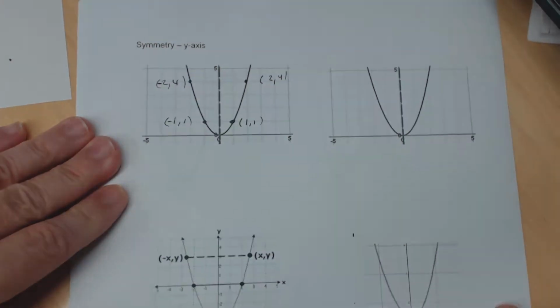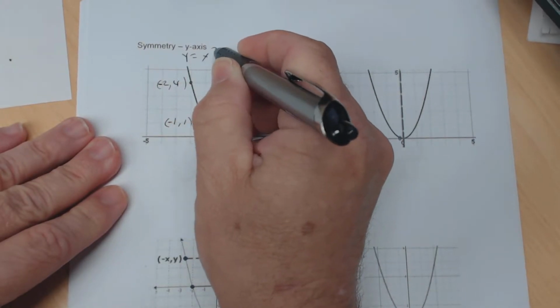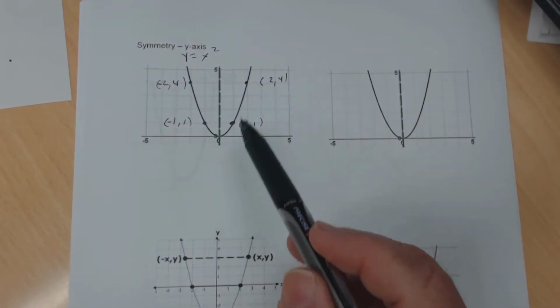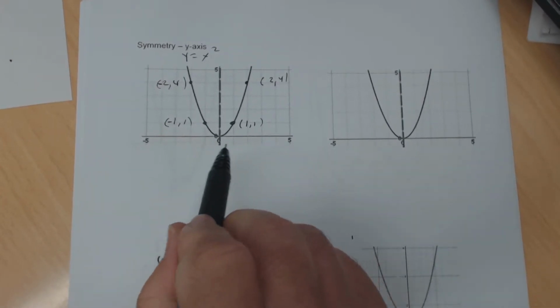And if I look at that point here, the coordinates of that point are (-2, 4). All right, so now remember, this is the graph of y equals x squared. So this is a quadratic function, so it's a parabola. Now what you want to notice is this, and that's going to be important.